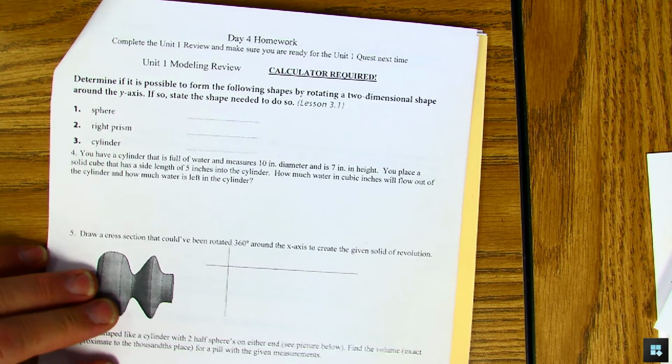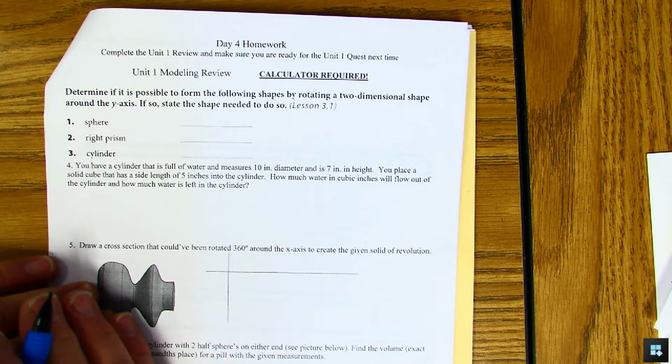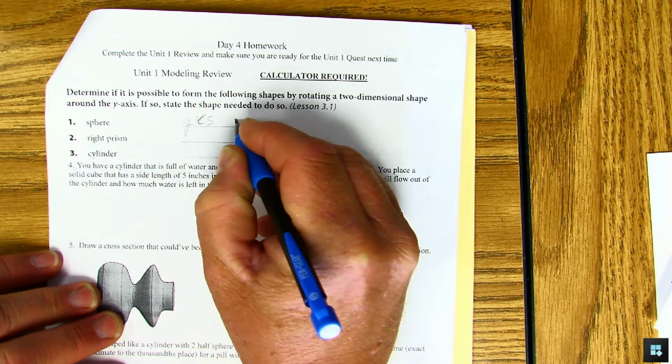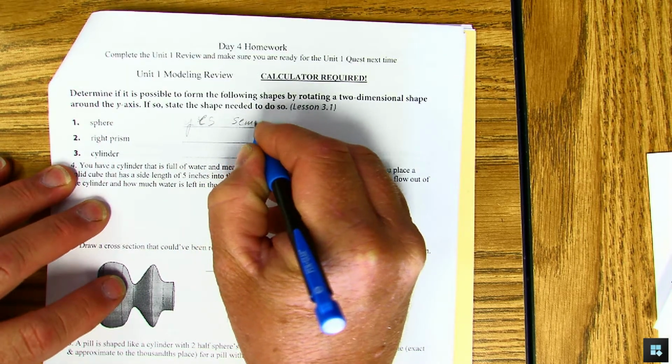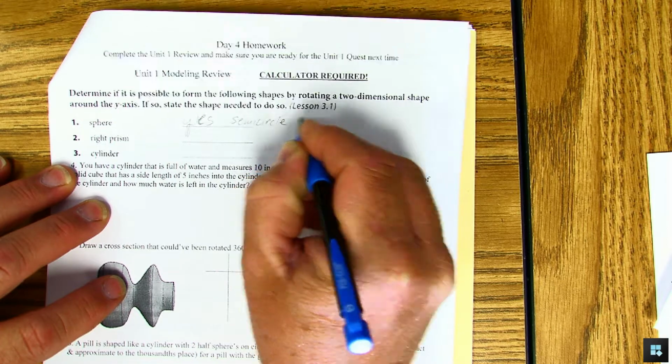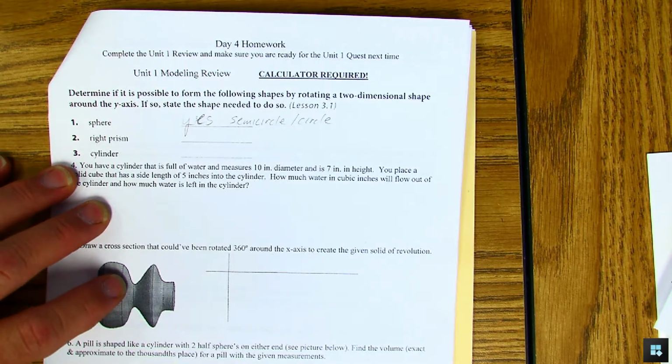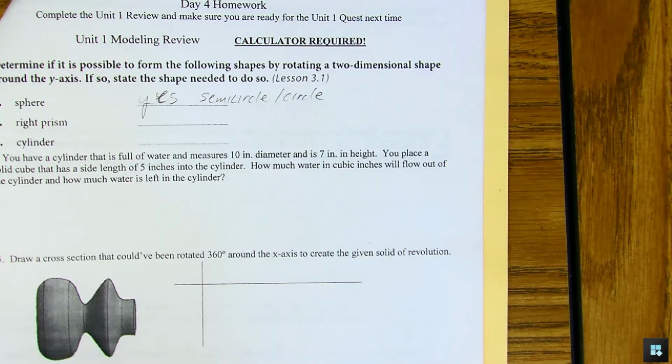First one says, determine if it's possible to form the following shapes by rotating a two-dimensional shape around the y-axis. If so, state the shape needed to do so. A sphere. The answer to that would be a yes. You could either do it with a semicircle, or you could even do it with just a circle. Either one of those would work. Okay? Let me zoom in a little bit here.